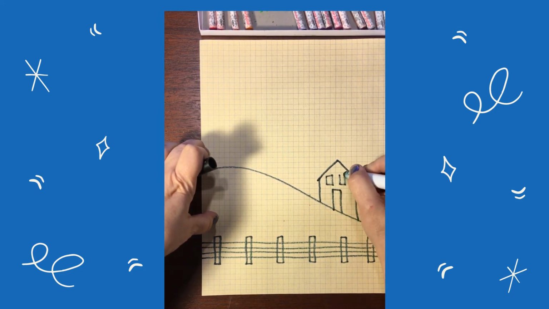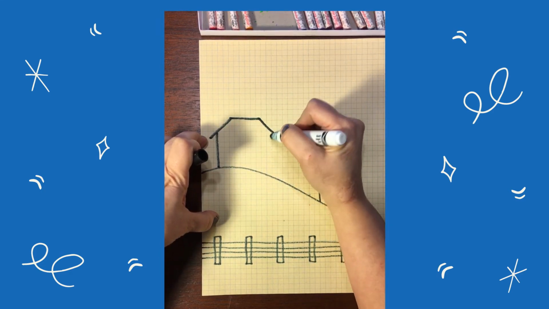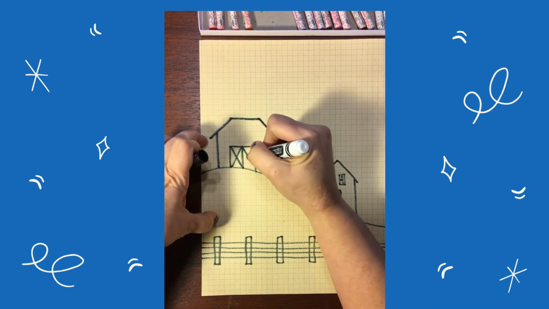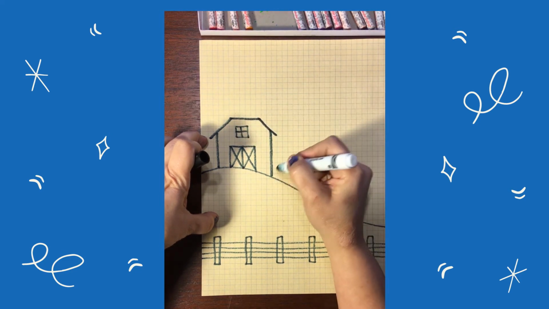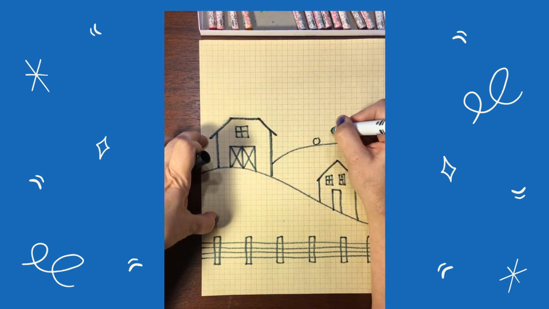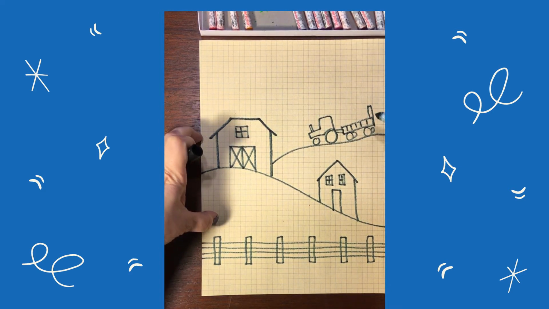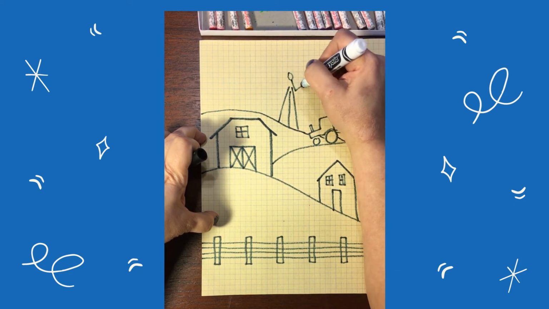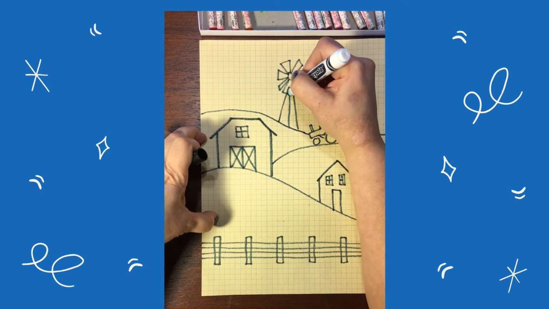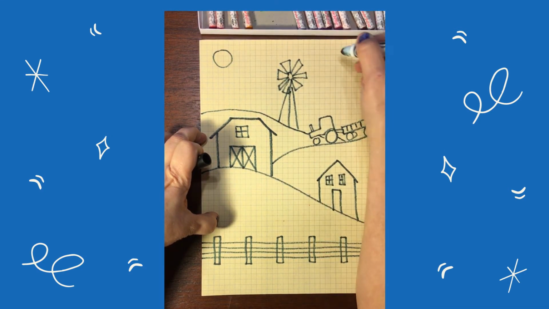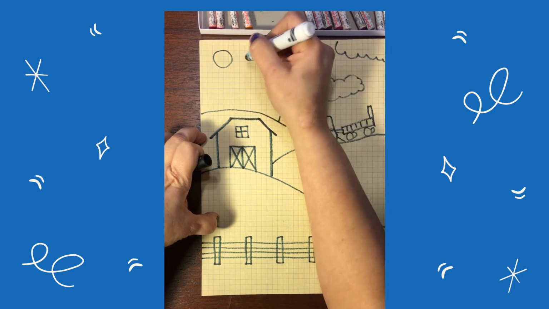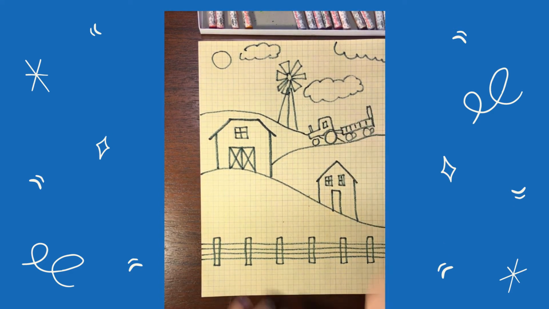On my hill, I've drawn a farmhouse and a barn. I'm then going to add a second hill for the second field. I'm going to put a tractor on that. And I'm going to draw a third hill to represent our third field, and I'm going to put a windmill on that. And then I'm going to add some details to the sky. You can make your farmhouse, your barn, any of the tractor, windmill, clouds, accessories look however you want. But it is important that we all have our 3 levels of ground or fields.